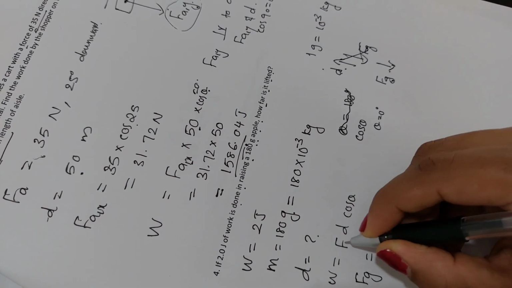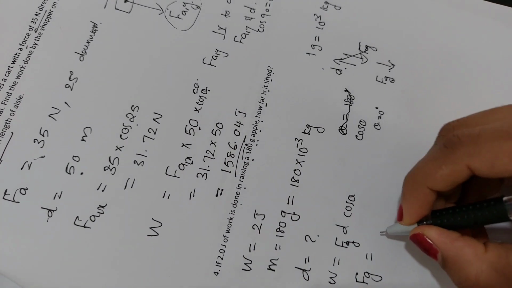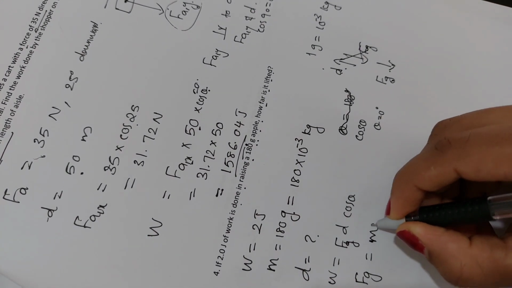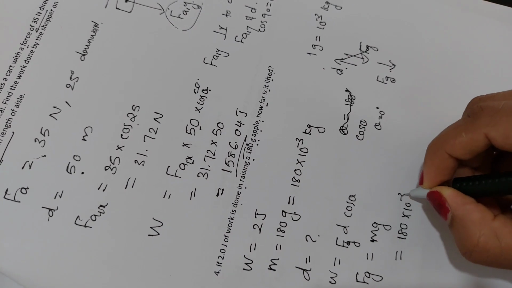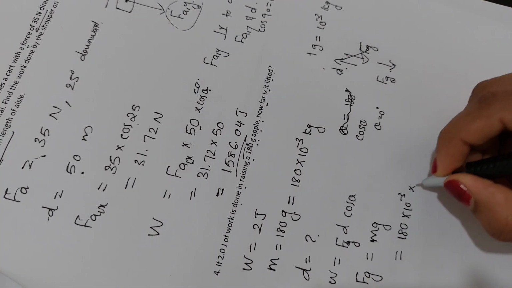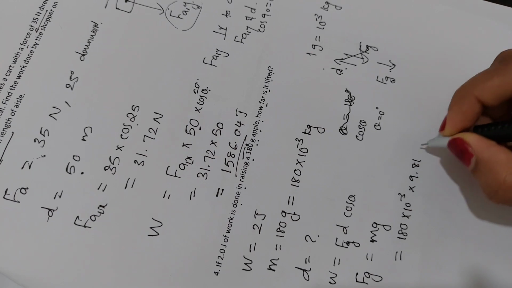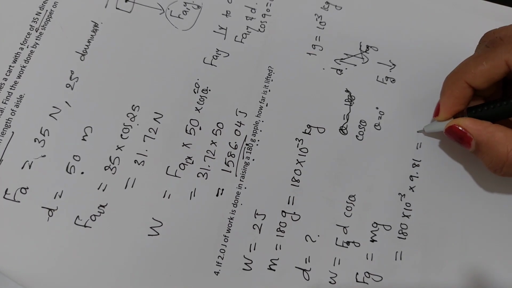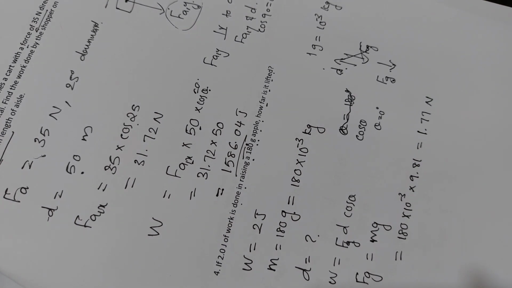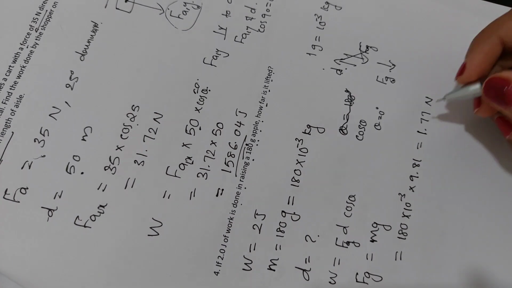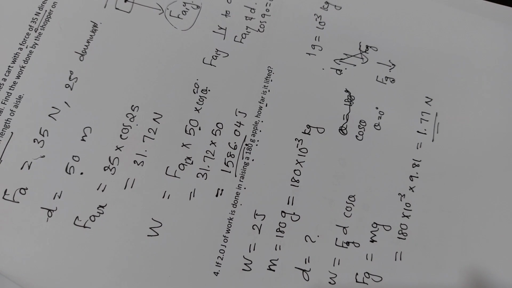Fg is equal to mg. m here is 180 times 10 power minus 3, times 9.81. So it is 1.77 Newton, and of course this is the force here.